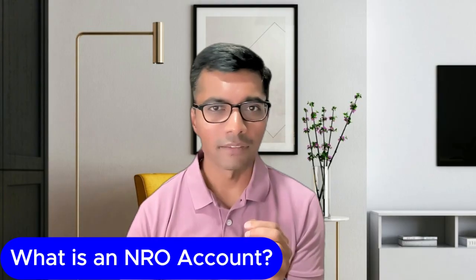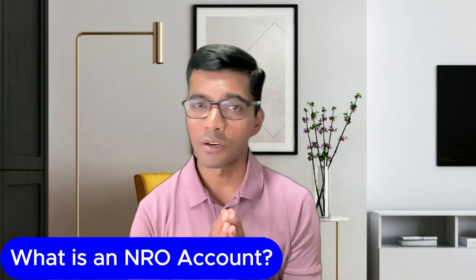Now that we have covered NRE account, let's look at NRO account, which is equally important for managing your income in India. An NRO account, which is also called non-resident ordinary account, it's a rupee account for NRIs, PIOs, and OCIs to manage the income earned in India.